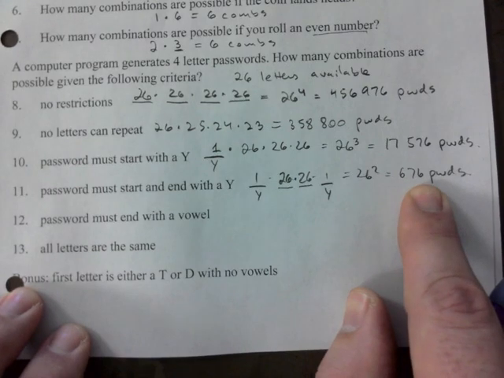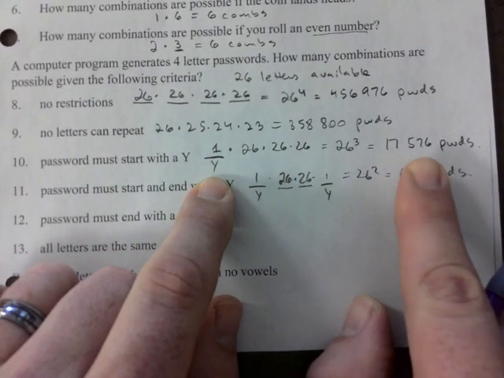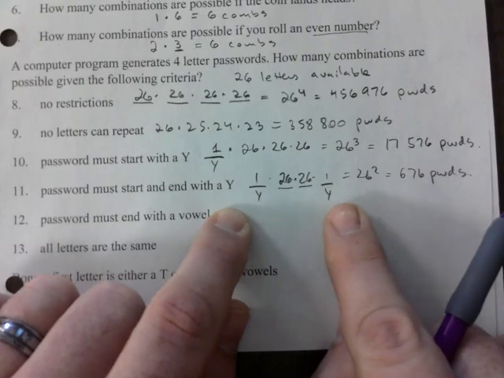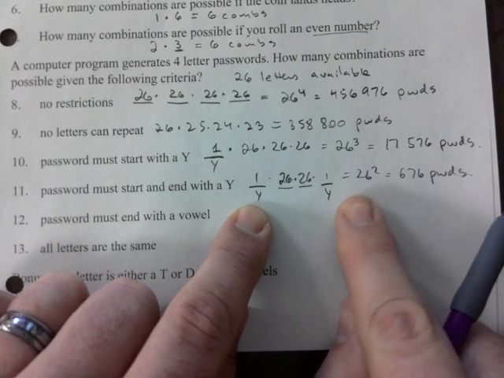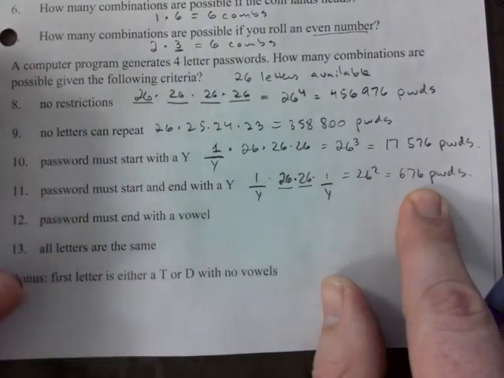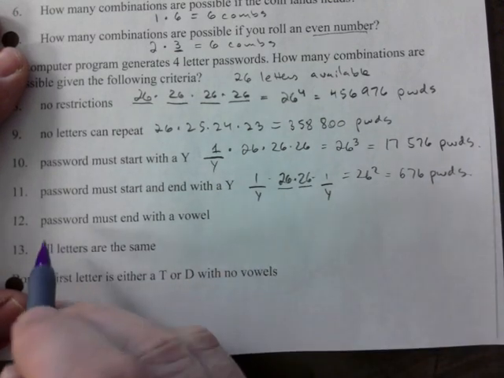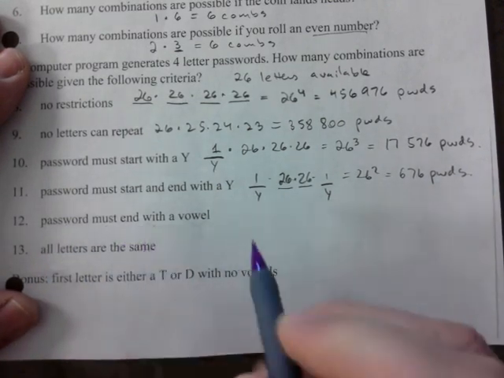So this is what's happening. If you only caught one, right, you'd have quite a bit more. If you know two of the password letters, then it's only 676 guesses that you have to make. Okay. Passwords must end with a vowel.